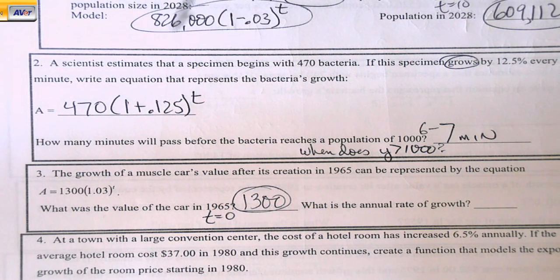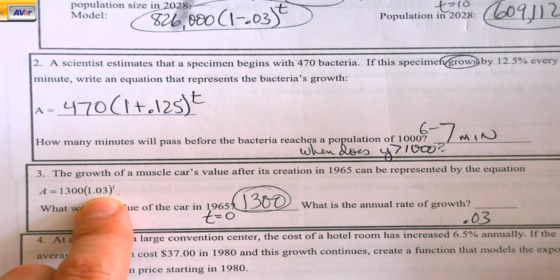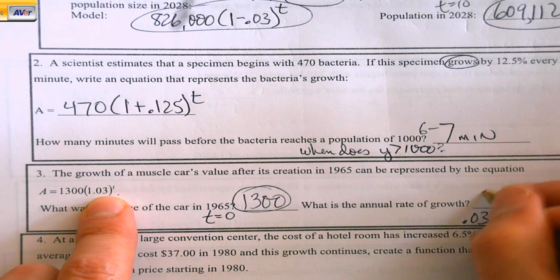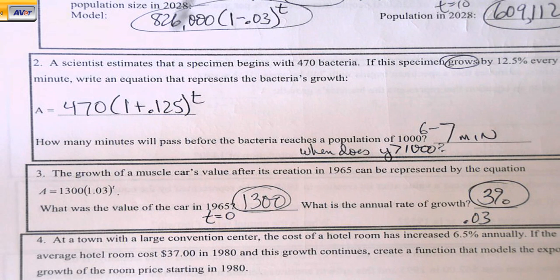Okay. The annual rate of growth is based on the decimal. Not the 1.03, just the 0.03. And we turn that back into a percentage by multiplying by 100.